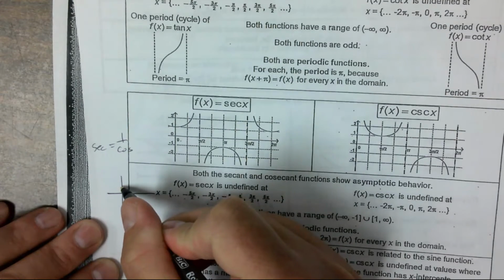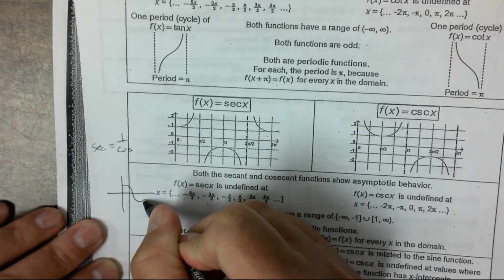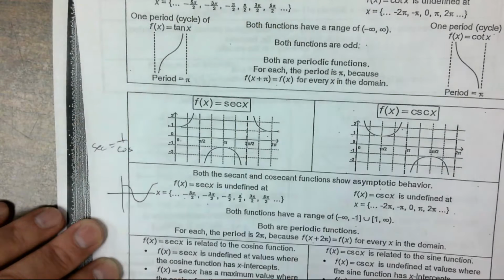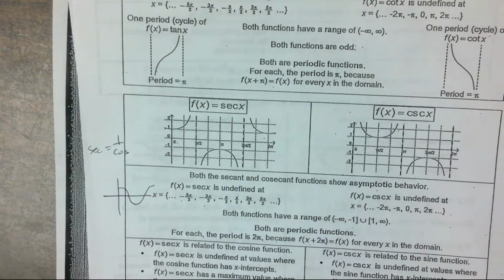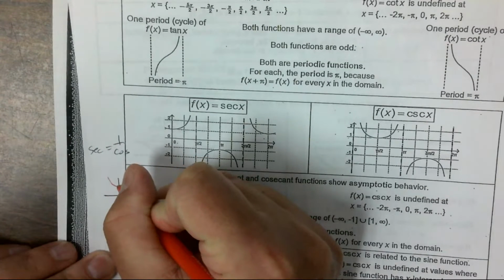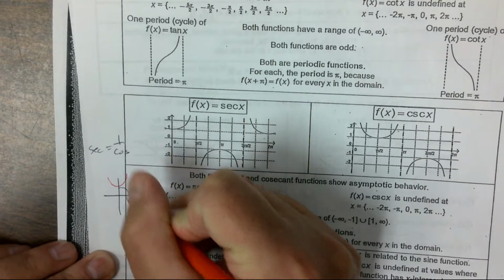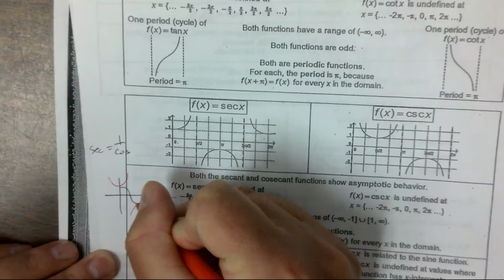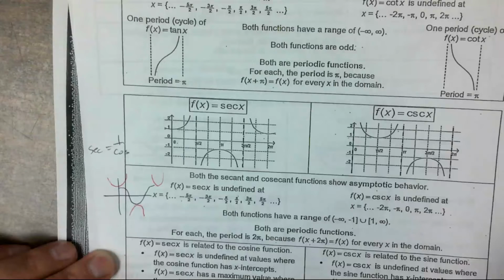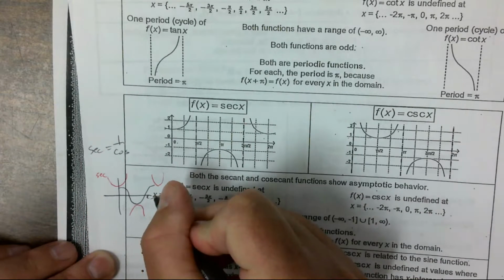So for our cosine graph, it looks like that. And so for our secant graph, it's going to look like that and like that, and then back to that, you know. So this is your secant, and this is your cosine.